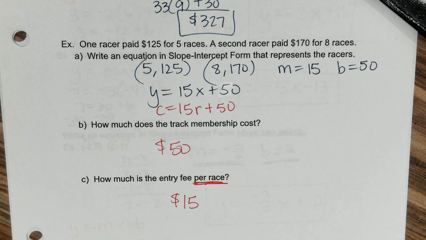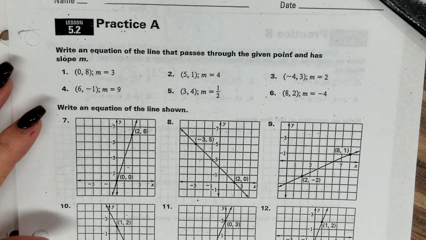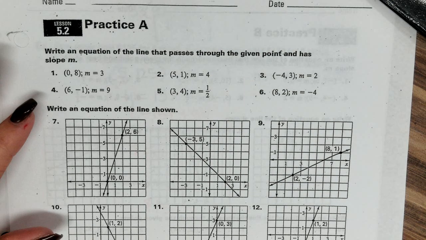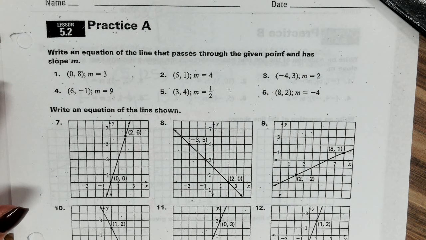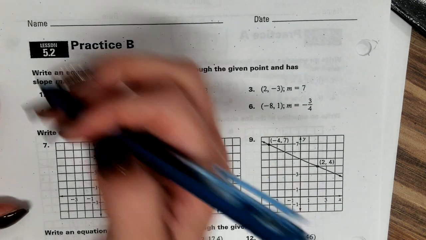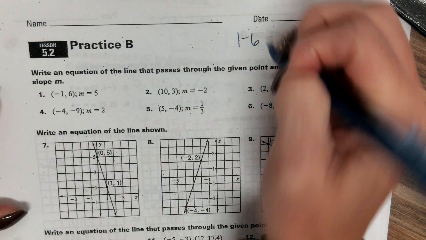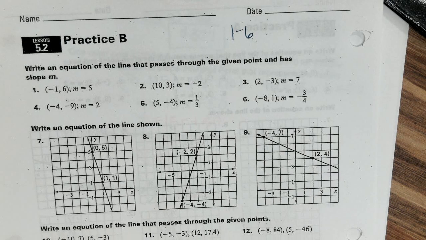Okay, let me get you your assignment. We're going to do the whole front page. Everybody listen. We're going to do the whole front page, and then on the back, I want you to do 1 through 6 only, because that's kind of the new part we learned today. So on the back, you're going to do 1 through 6. And you might want a separate sheet of paper to show your work. Everybody good? Okay.